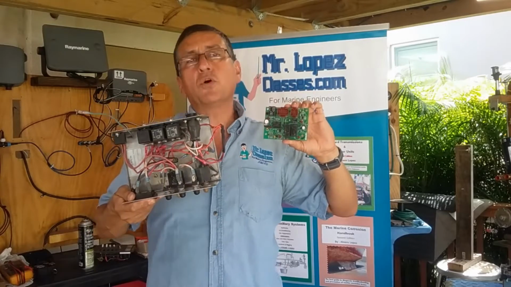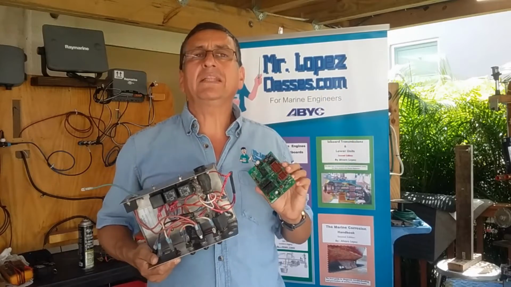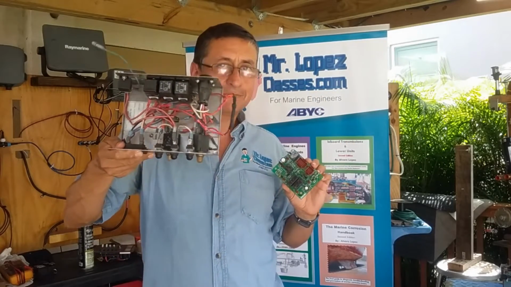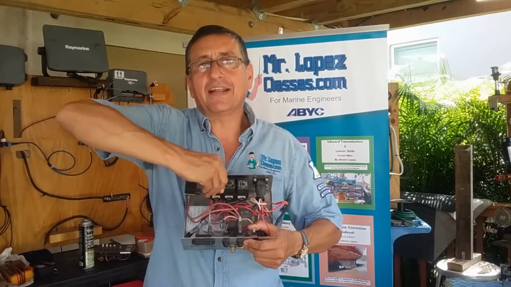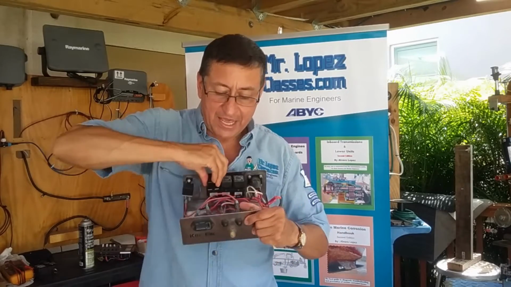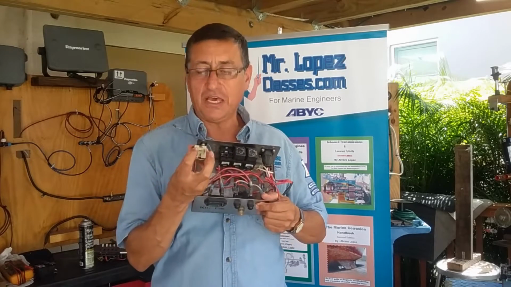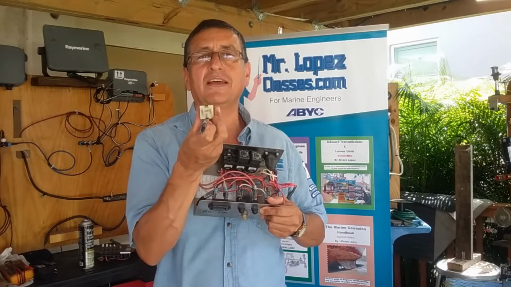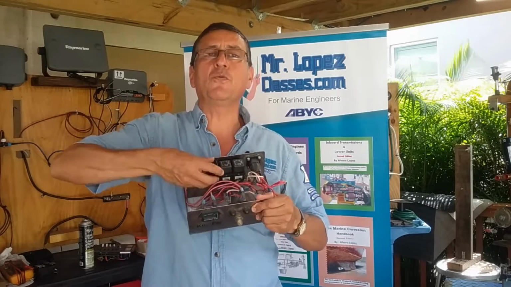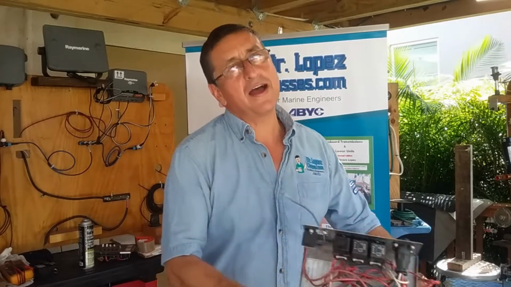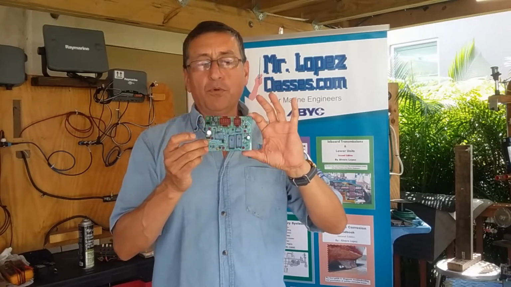What is more accurate? Probably this one. But what is easier to repair? The analog, because you can remove the relay easily. You remove the relay here right now, and you check if the relay is good: 85, 86, 30, 87. If the relay is bad, you replace it with a new one, you put the new one in, and you start the engine. What happens with the digital circuit board?